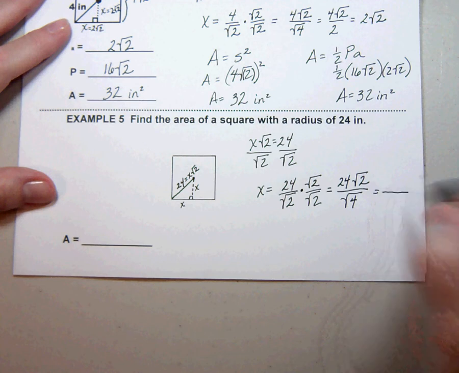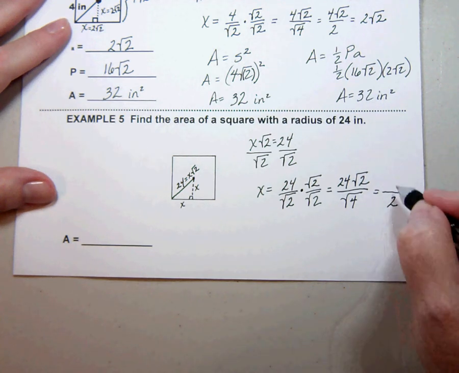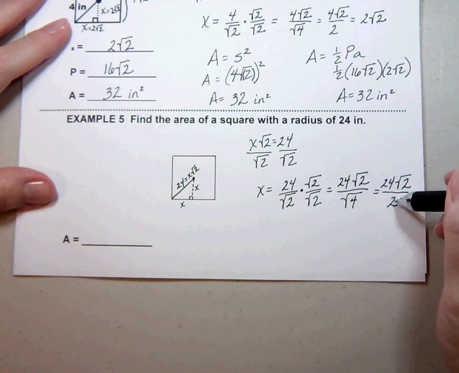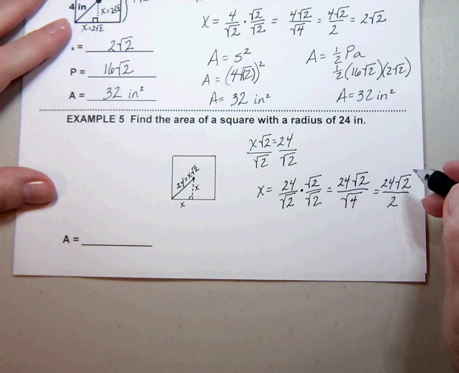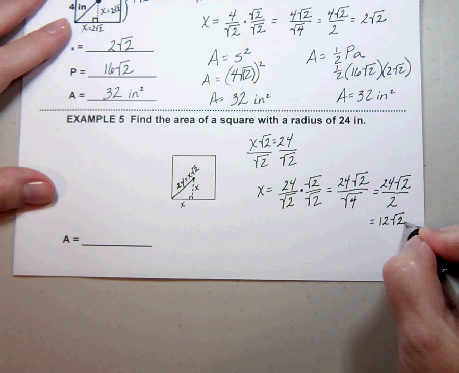So if you just do this in steps, it'll make this easier. The square root of 4 is 2. 24 times the square root of 2. The 2 that's not in radical form and the 24 that's the coefficient, that can be simplified. So 24 divided by 2 is 12. So your answer is 12 times the square root of 2.